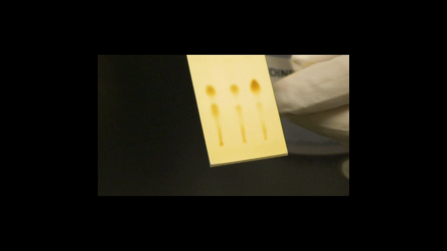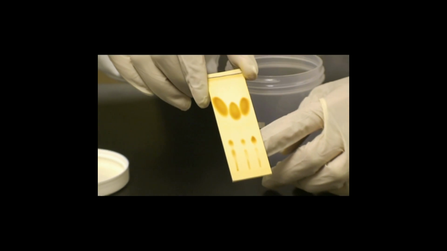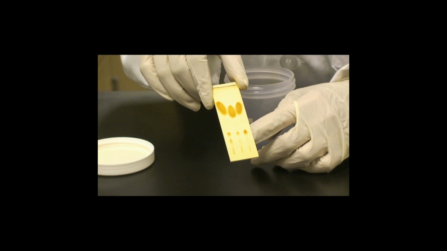In this shot, the standard, which contains 1% triglycerides, is on the left. The pure jojoba sample is in the middle, and the 5% triglyceride sample is on the right. Jojoba oil would be expected to have between 0.5% and 2% natural triglyceride content. The triglyceride spot in the pure jojoba sample is lighter than the standard containing 1% triglycerides and is therefore in spec. However, the sample which contains 5% triglycerides has a triglyceride spot which is much darker than either the standard or the jojoba sample.